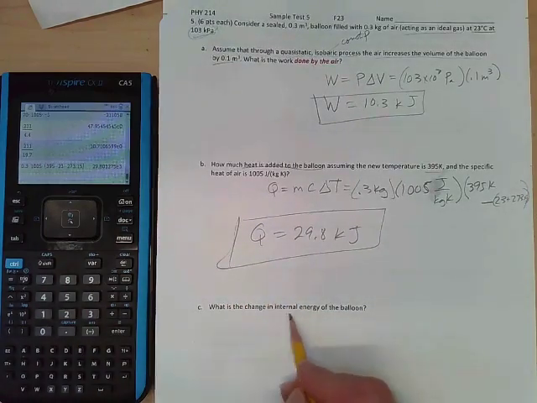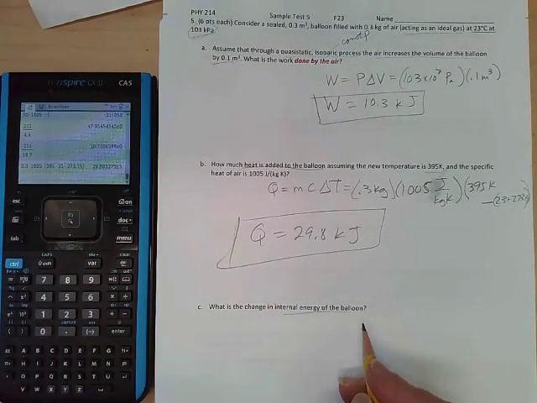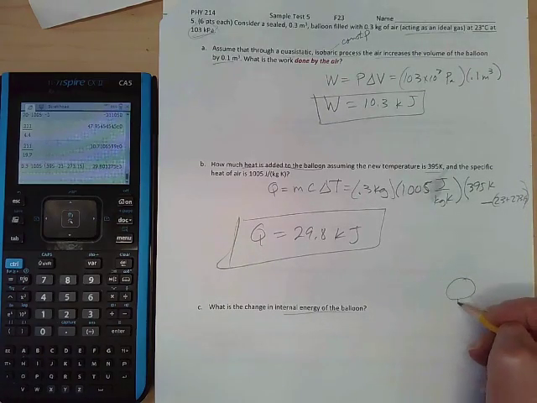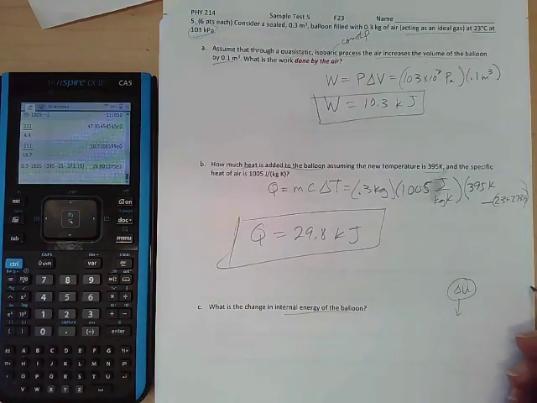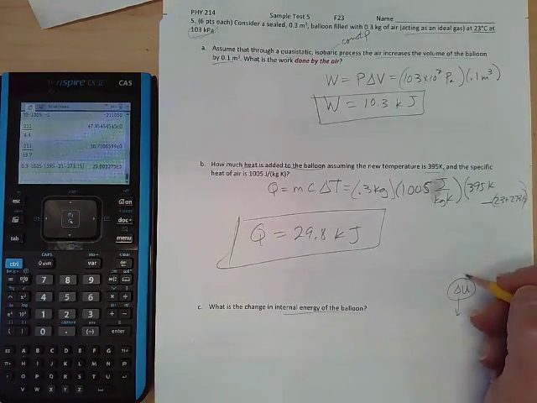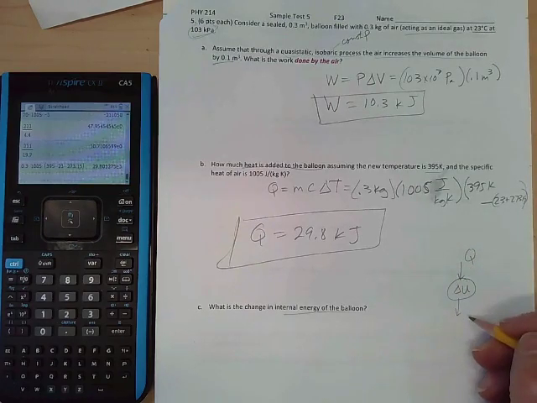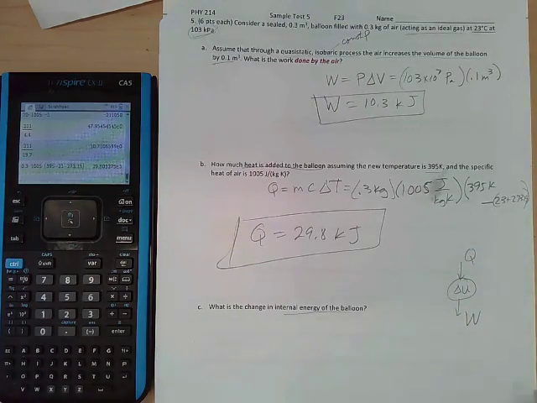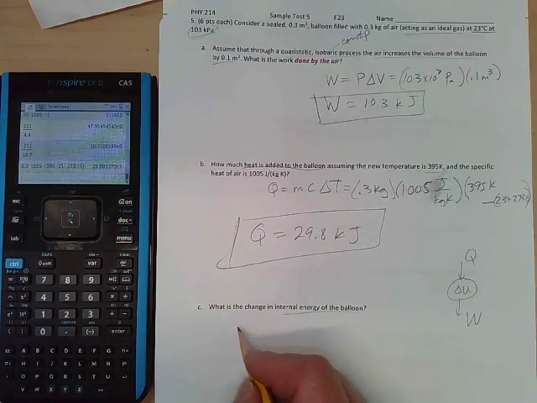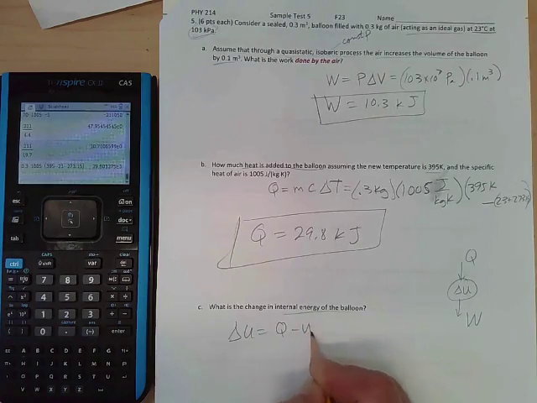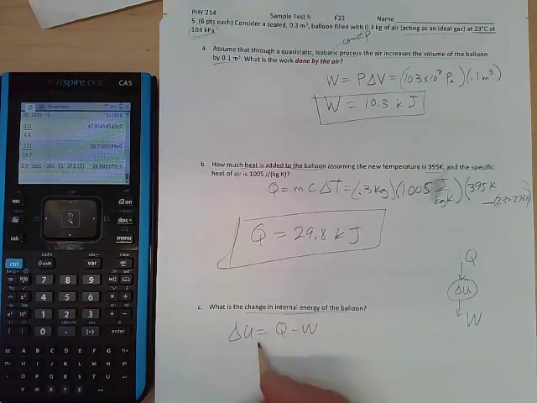What is the change in internal energy of the balloon? This is just a process kind of problem. It's not the heat engines or the refrigerator kind of problems where we're not letting delta U change. We're putting in heat, we have a potential change here, and we're getting work out. So we can say delta U is Q minus W. We're looking for delta U, so it's solved in the right way.